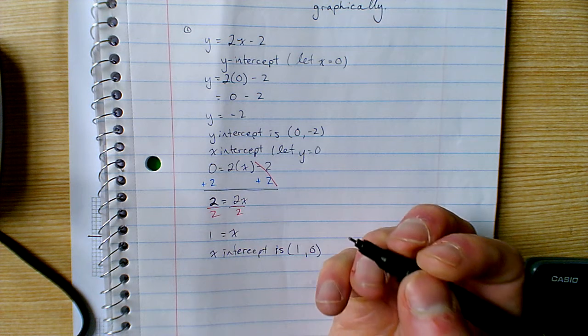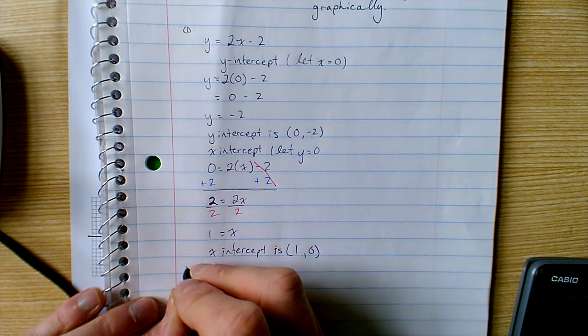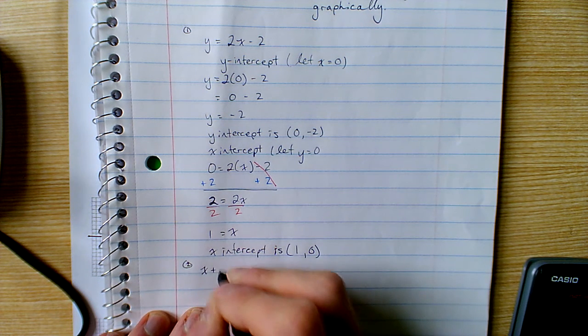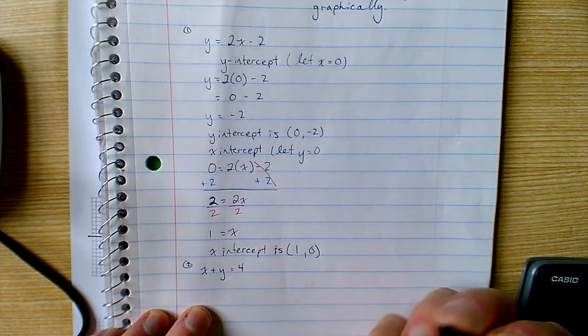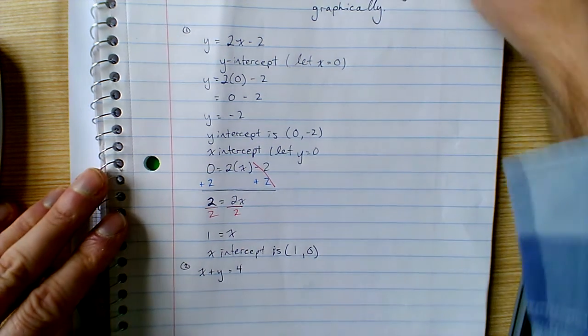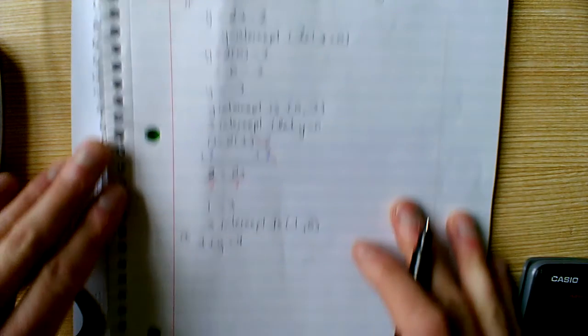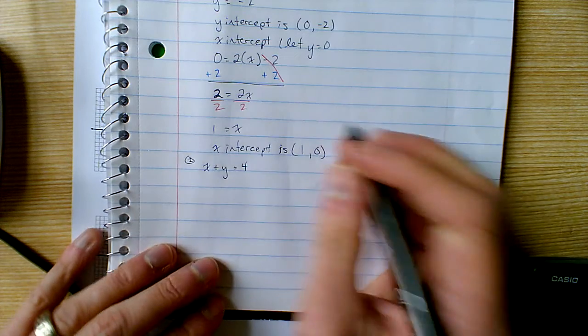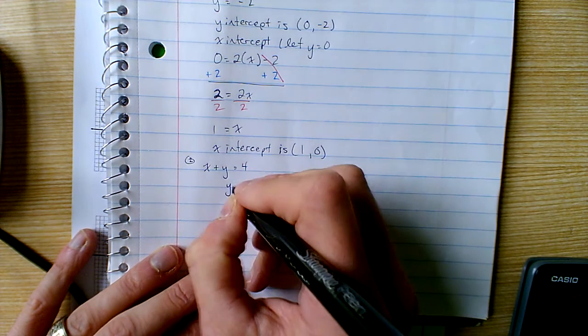So that's all of equation 1. We now know two points for our first line. For equation 2, we're going to redo that. We have x plus y equals 4 as our second equation. I'm just going to move things up, and then I'm going to graph.